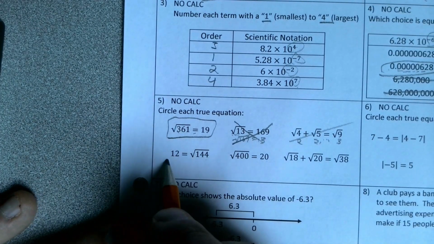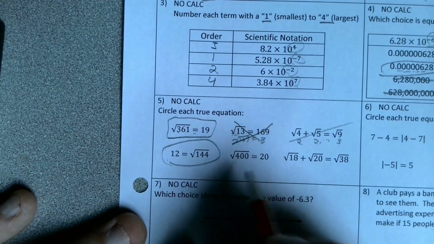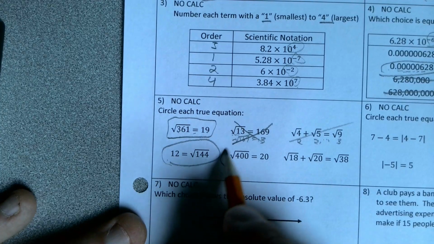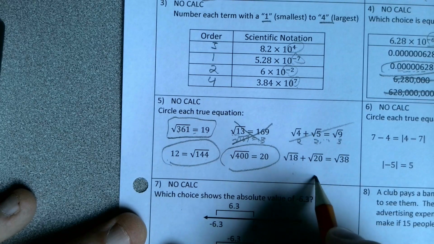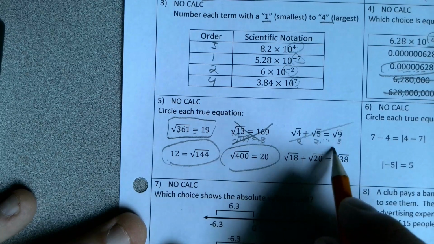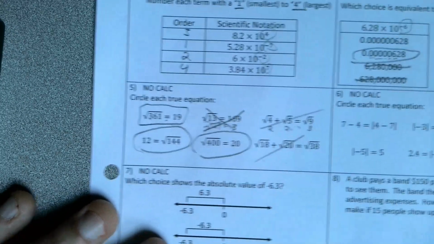Square root of 144 is 12. That is true. Square root of 400 is 20. Let's see, that's not a perfect square. None of these are perfect squares. It's not going to work out nicely. All right.